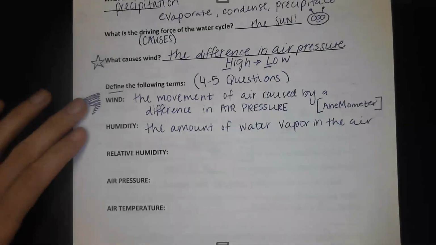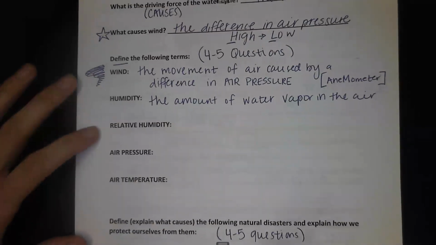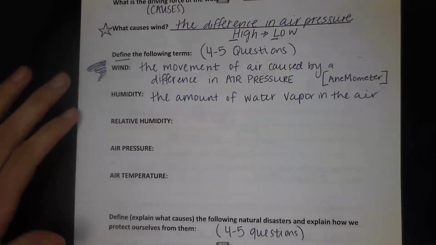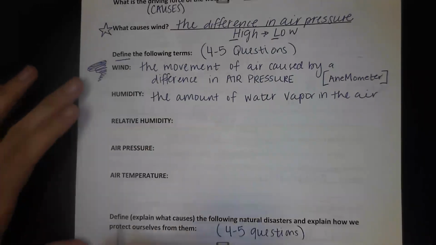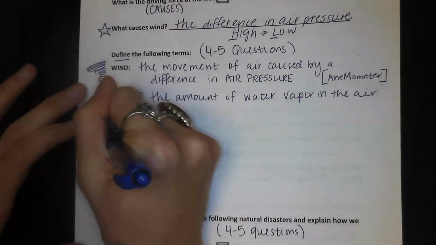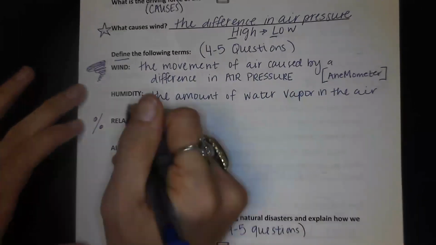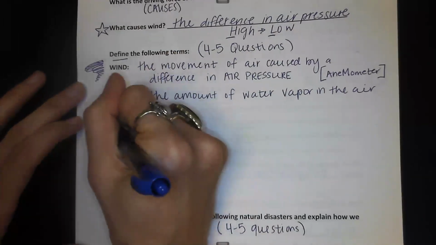All right, relative humidity is always in what form? What does it look like? It's a percentage. Very good. It's always a percent because it's relative to temperature.